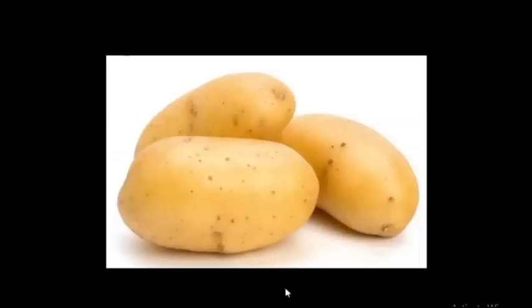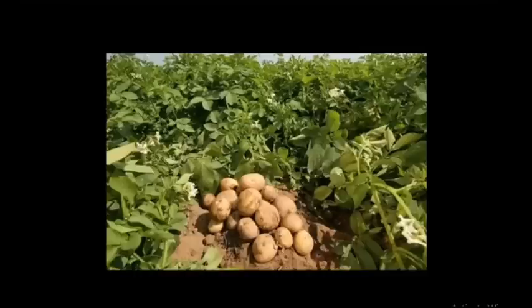So here we have a picture of what the Irish potato looks like. We can see what it looks like here. This is a picture of the Irish potato. We can see how smooth the skin or the fleshy part of the plant looks. So these are other examples.